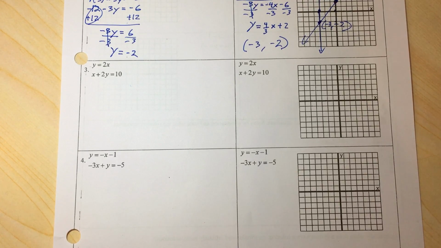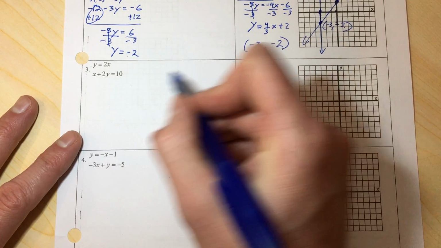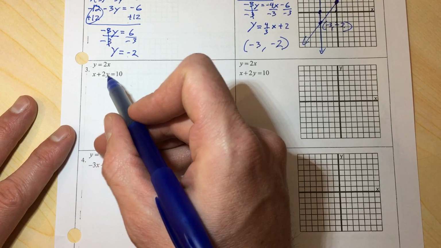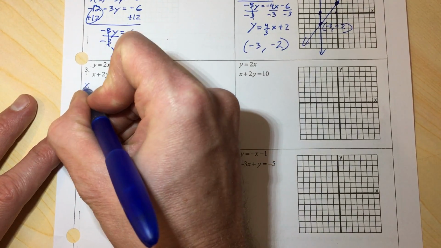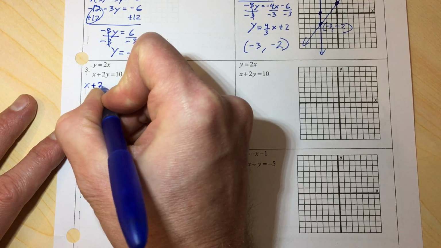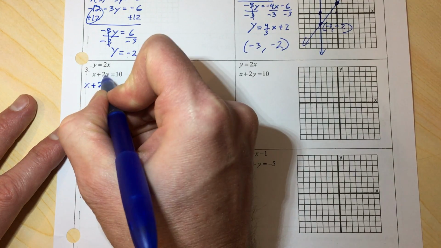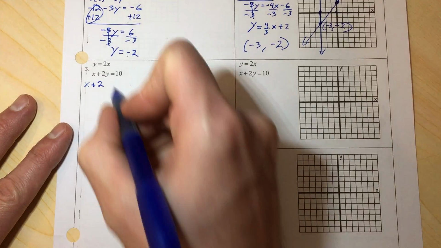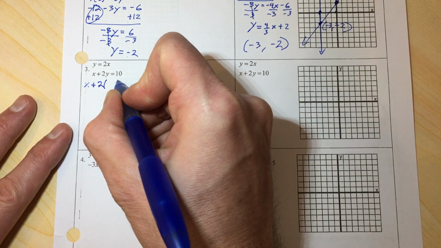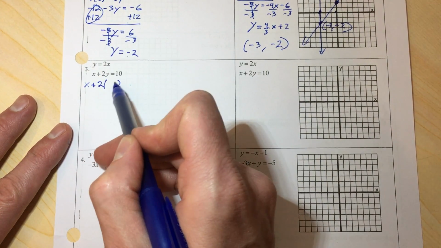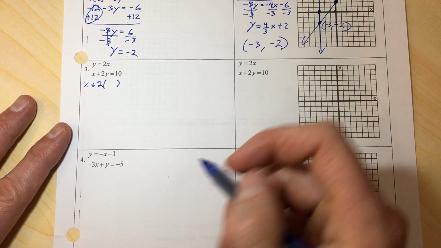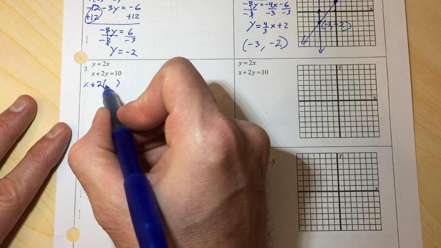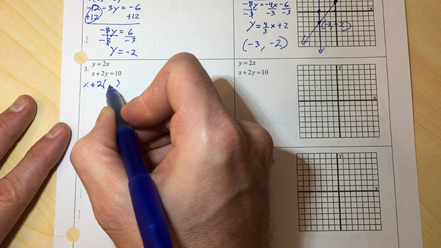It's not giving us one of the answers to start with, so we have to substitute in a different way. We know we have y by itself up here, which means we can substitute that whole y out. The difference is I'm going to make my area a little bit larger to substitute my numbers in.